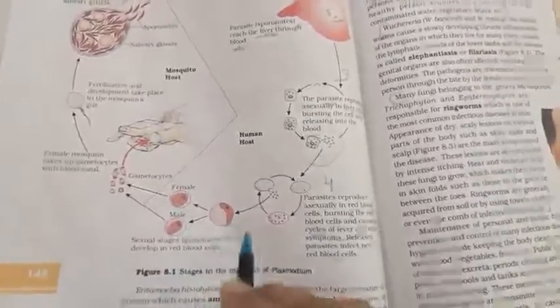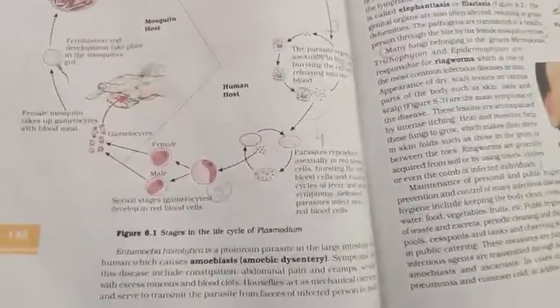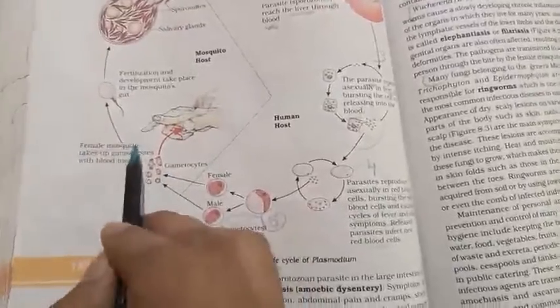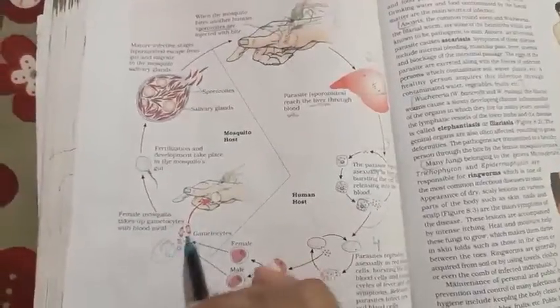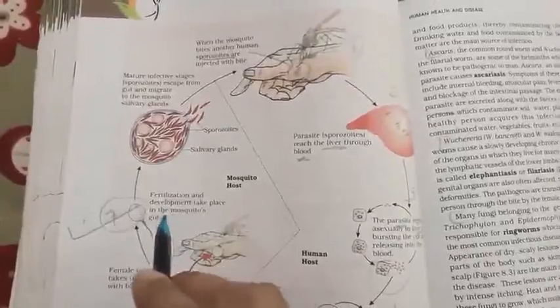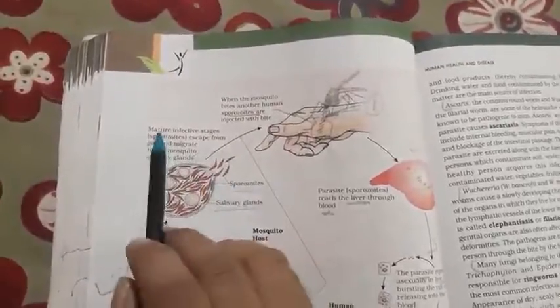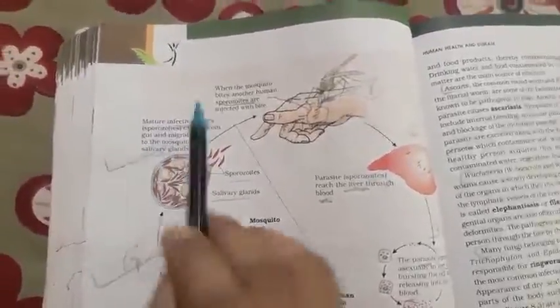Fifth stage, the sexual stage: gametocytes, male and female, develop in RBCs. Sixth stage, the female mosquito takes up gametocytes with its blood meal. This is the most important point. Fertilization and development take place in the mosquito gut and transform into sporozoites, the infective stage, which migrate from the gut to the mosquito's salivary gland.